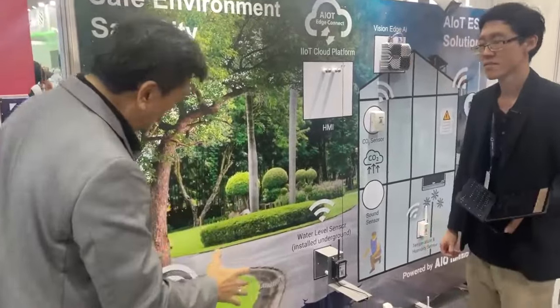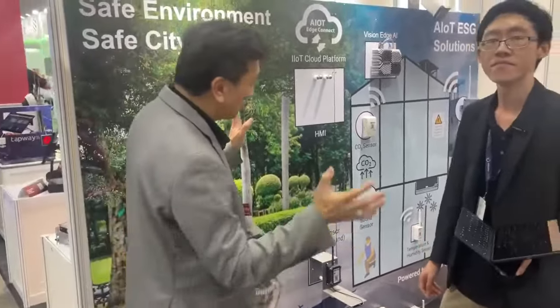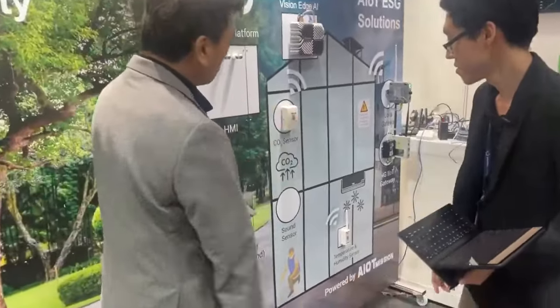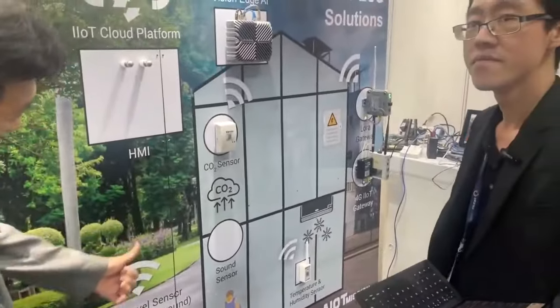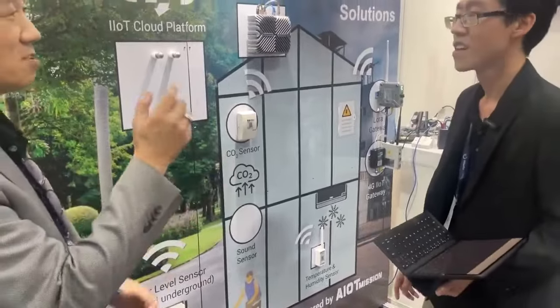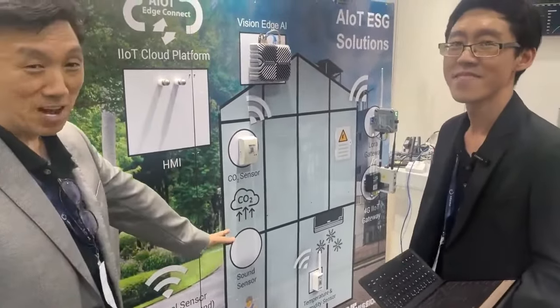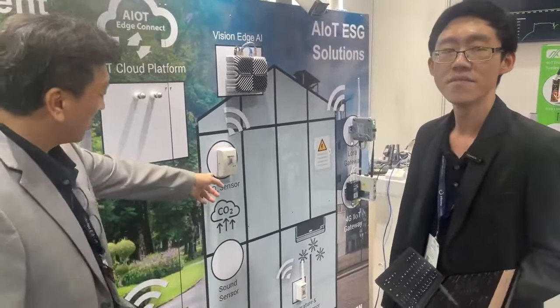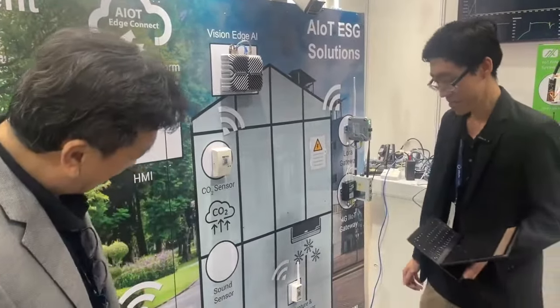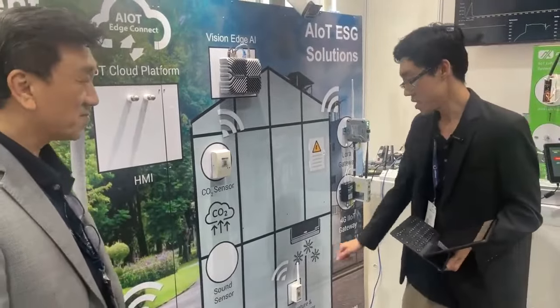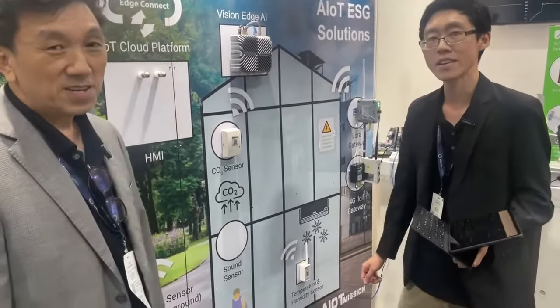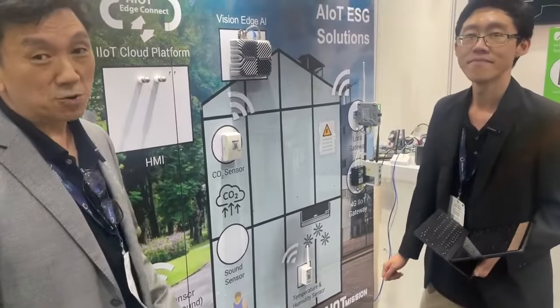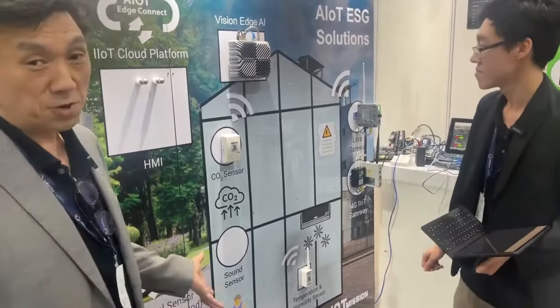Okay, so we move on from the outdoor, we bring you to the indoor. In the indoor sensors, we are going to have a sound sensor. Actually, the sound sensor came very late, so we are not able to put it up. And then we have carbon dioxide, CO2, and this one is a temperature and humidity sensor. Yeah, so it's basically about room temperature and room humidity.